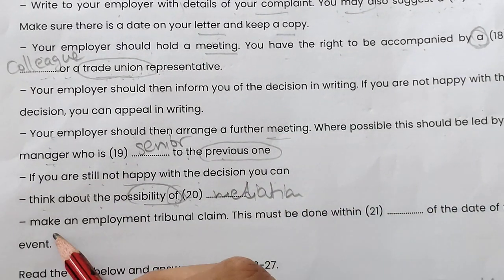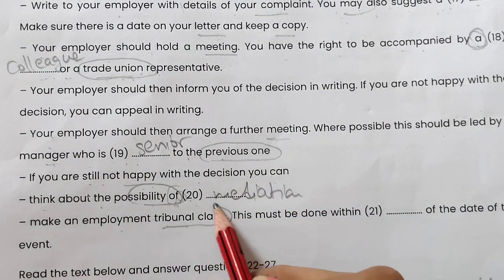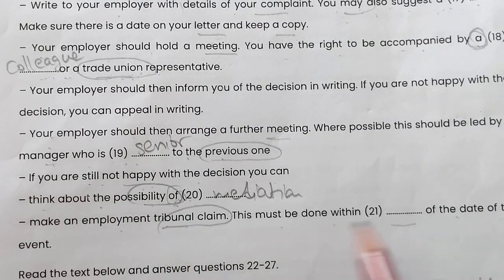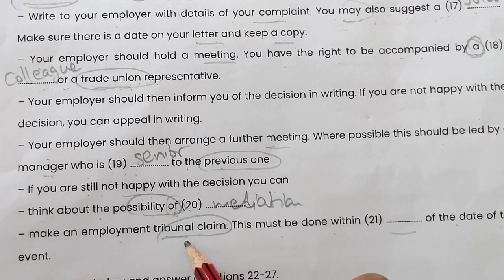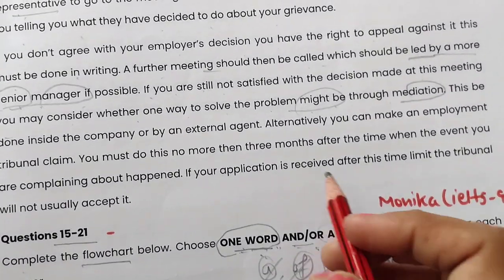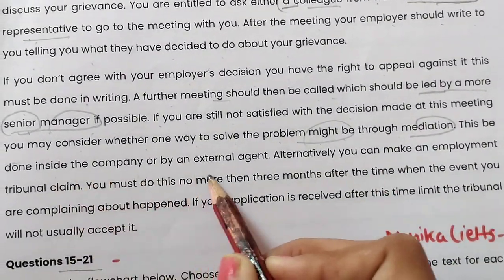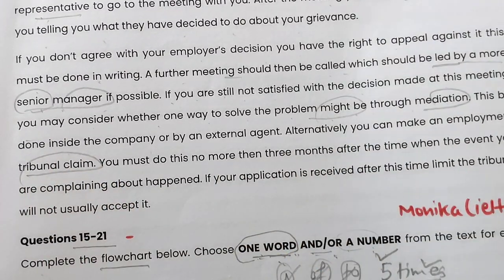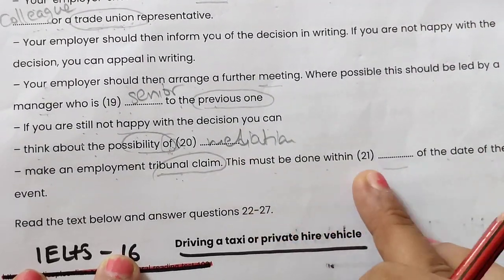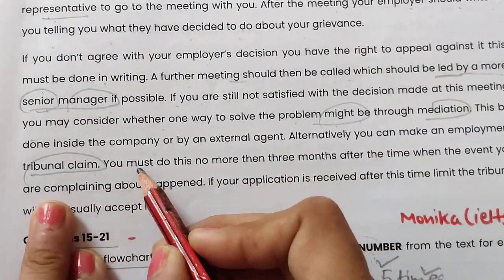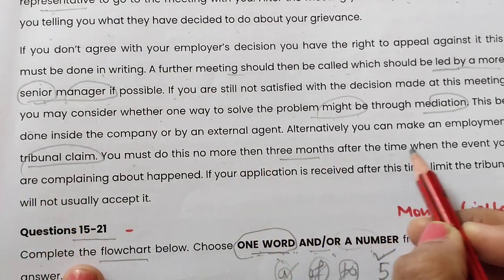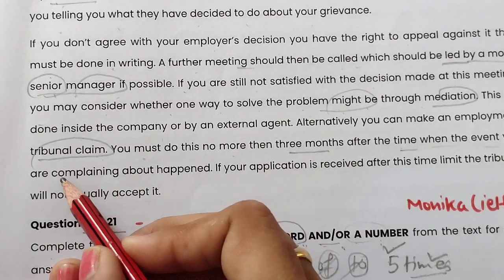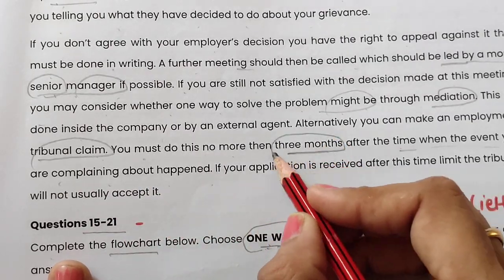Okay, next is make an employment tribunal claim. This must be done within dash of the date of the event. Okay, so my important word is tribunal claim. So tribunal claim, where we can get external employment. Yeah, this is it. What time they were asking for. So this must be done within dash of the date of the event. Okay. So tribunal claim is here. You must do it no more than 3 months after the time of the event you are complaining about. It means we will be writing 3 months.